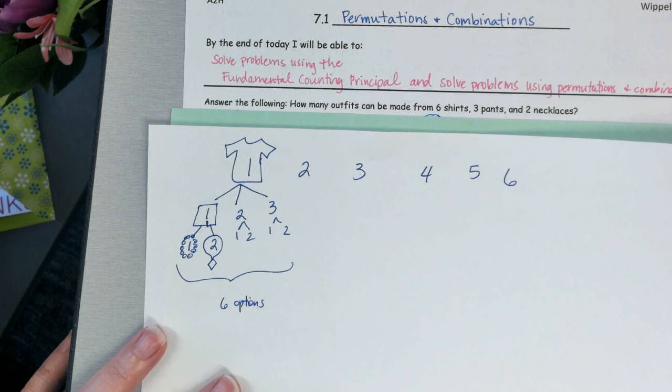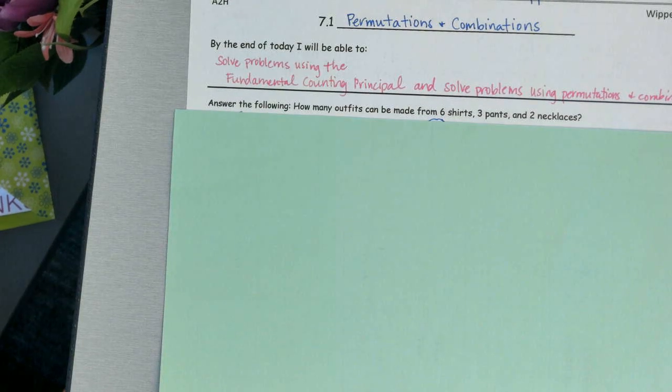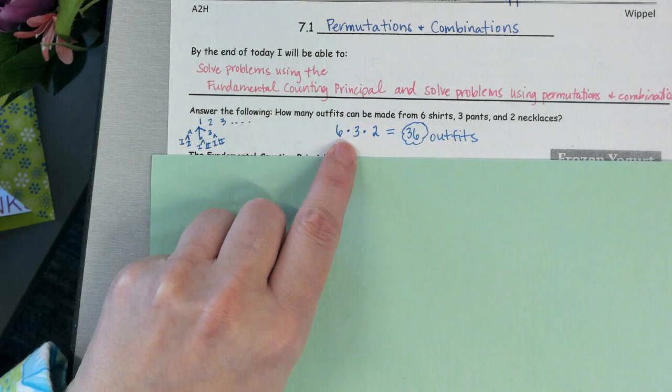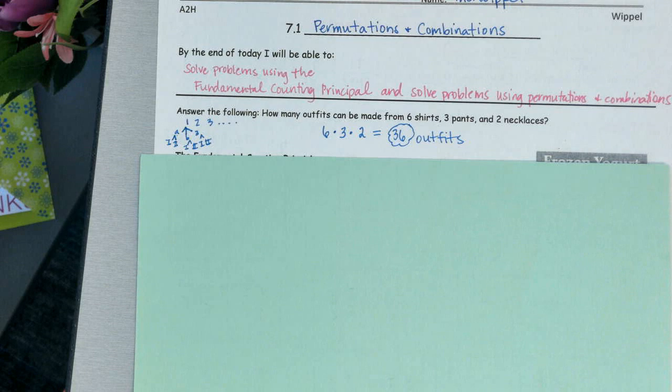Another way that you could do this, instead of drawing this out and calculating that, is you can use what's called the fundamental counting principle. And the fundamental counting principle means that you can multiply 3 times 6 times 2, because 6 times 3 is 18. 18 times 2 is 36. So there are 36. Okay, so you can multiply those together. 3 times 2 times 6.